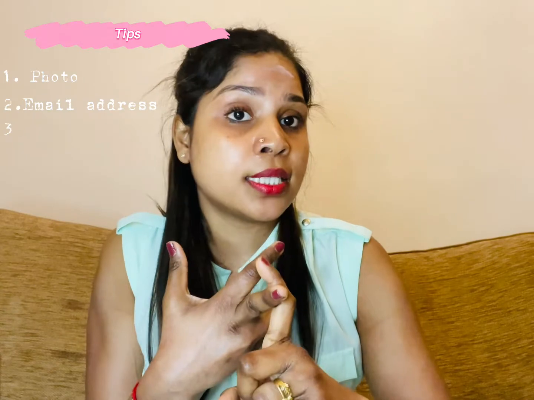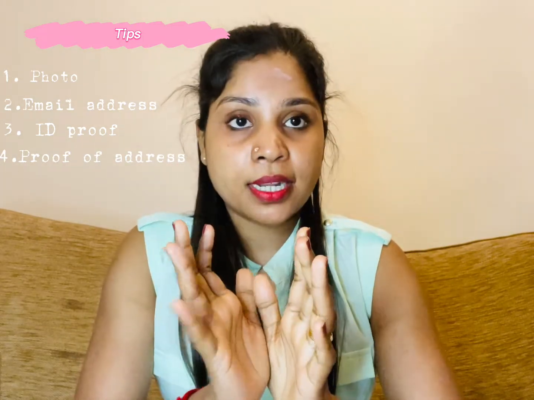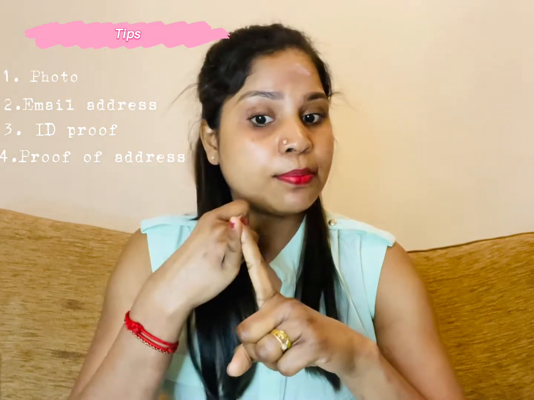The third one is ID. In the proof of ID, you need to give proof that you are that person. It should be a passport or anything similar. In my opinion, it's better if you give a passport. The fourth one is proof of address. For proof of address, you can give a utility bill for gas, electricity, water, or telephone. It should have your name and the address, or you can use your bank document.